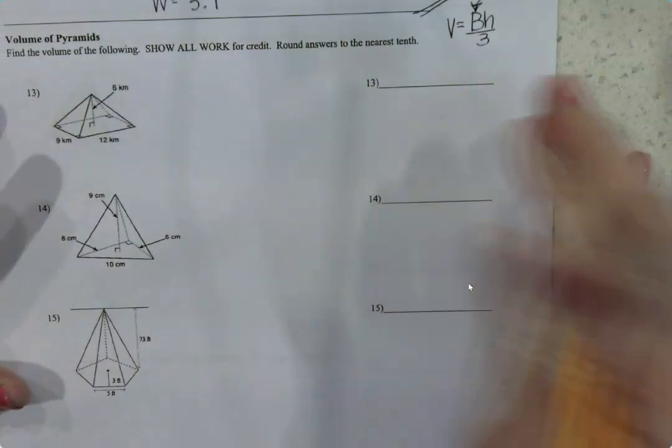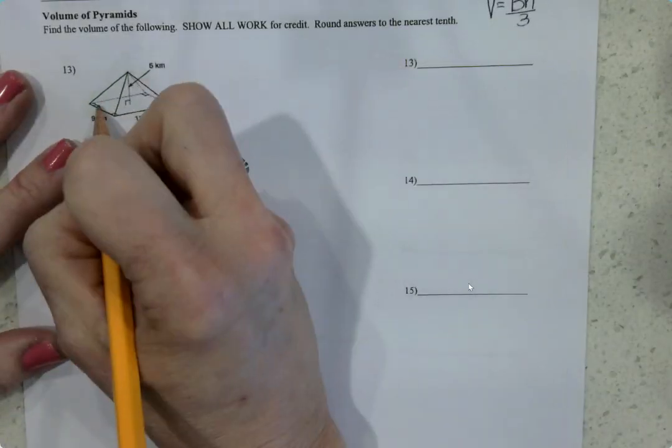I think my pen's running out. Let me change that. Okay, so here we go.